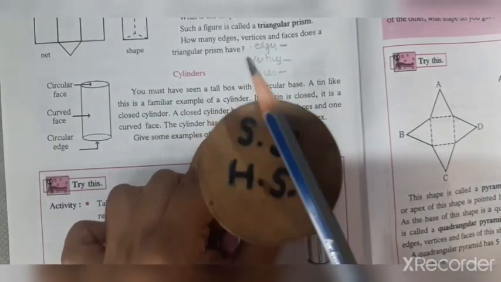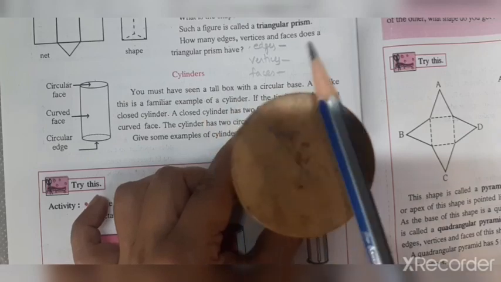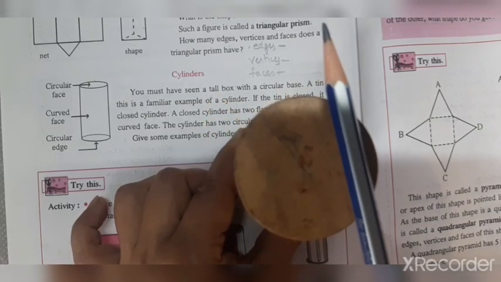You can see here, it has a circular face here which is a flat face, and it has a circular face here which is a flat circular face. And it has a curved face.